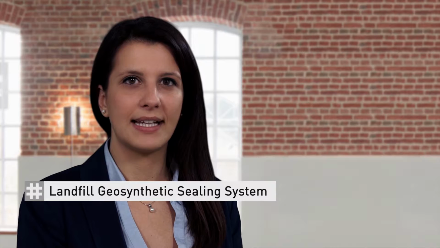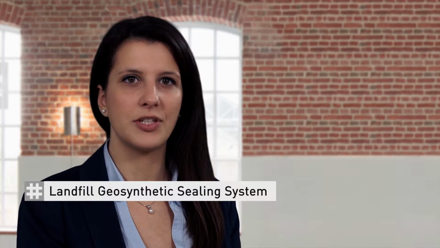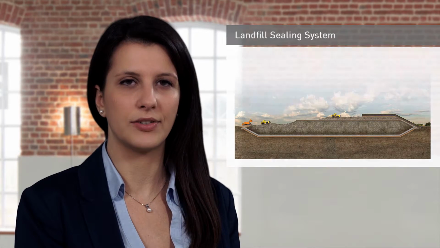Today I will briefly address the issue concerning a landfill cover system, discussing the major aspects regarding these types of design using geosynthetics. A controlled landfill is a site specifically designed and developed for waste disposal.